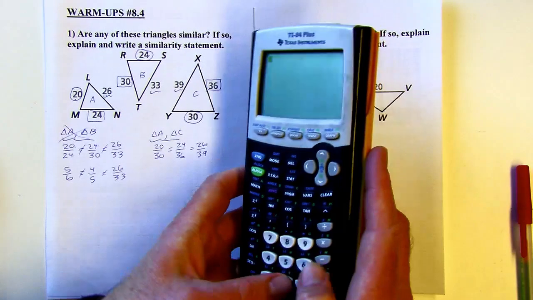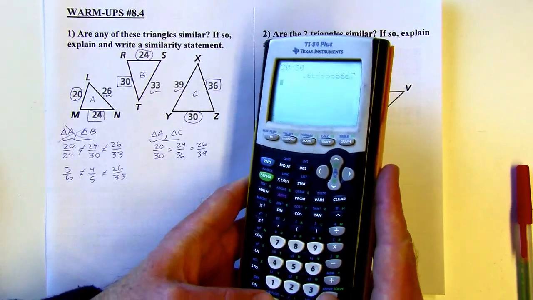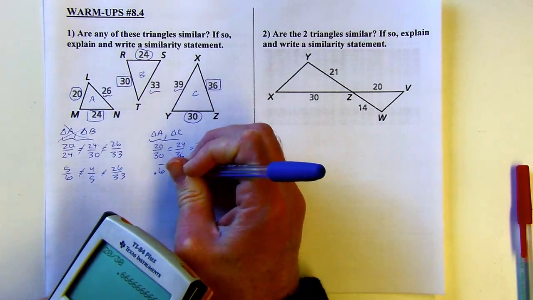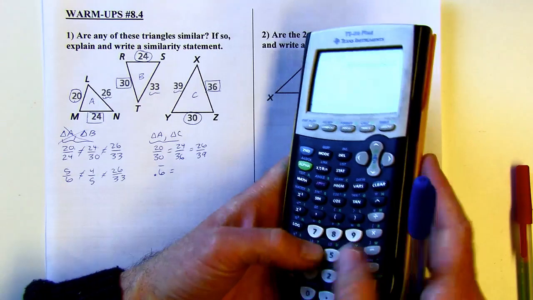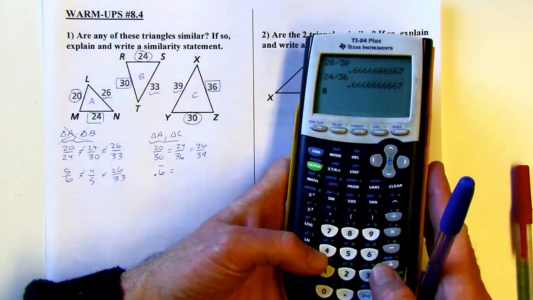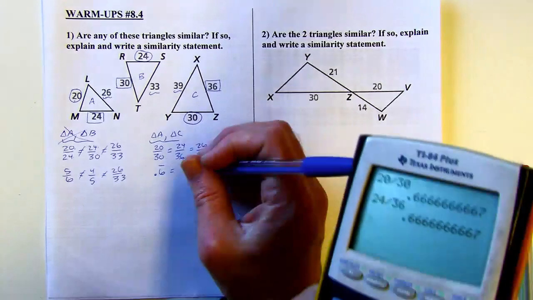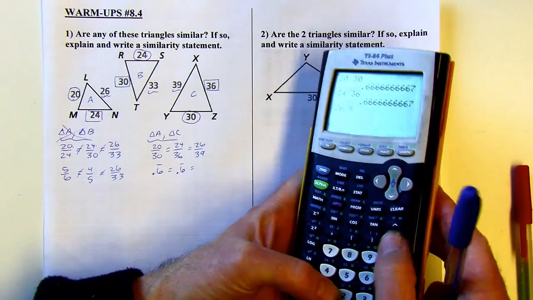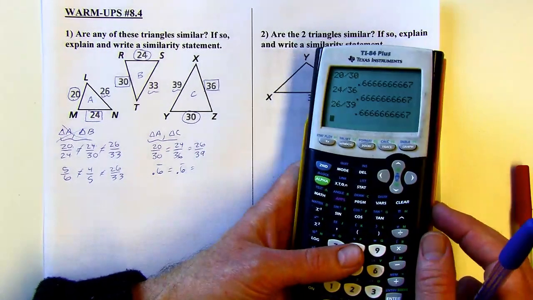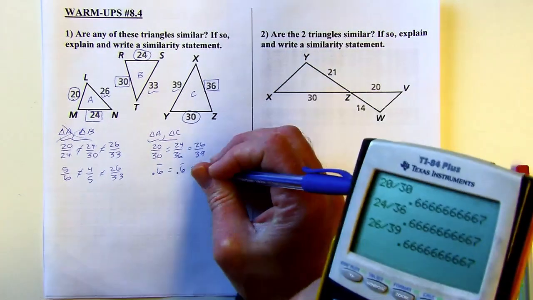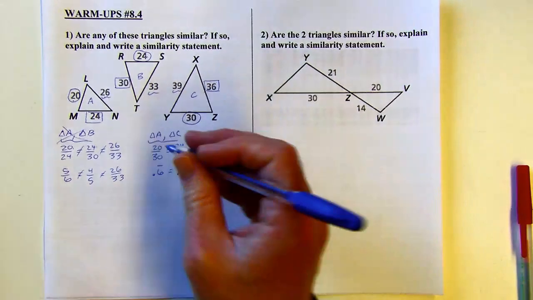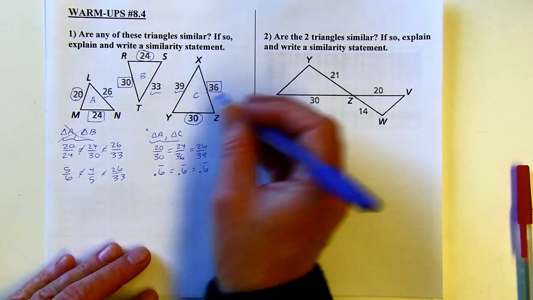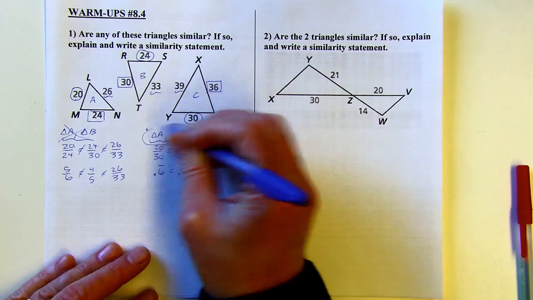20 divided by 30, that's the same as 2/3. It's about 0.66, so I'll just say 0.6 repeating. Let's try 24 over 36. That's also 0.6 repeating. And 26 over 39. Hey, look at that, they're all the same. So those are in proportion, so that is a winning combo. I'm going to need to write a better similarity statement using their actual names, but this is a winning combo.